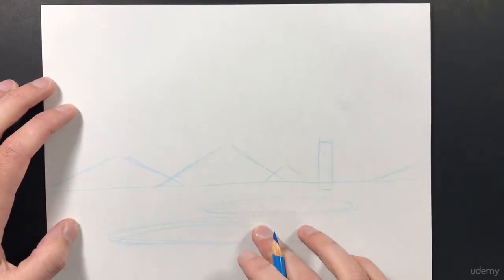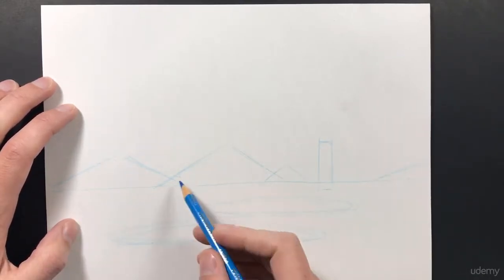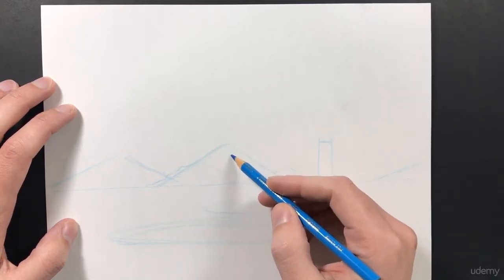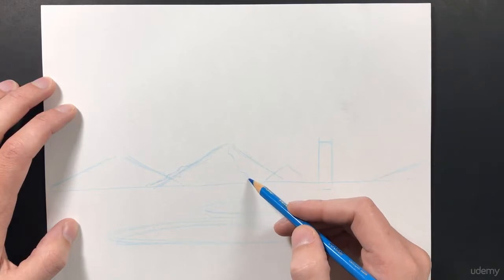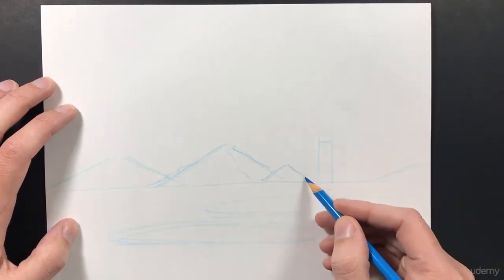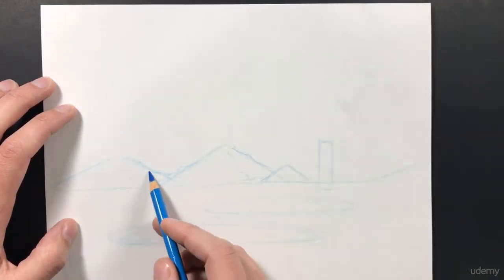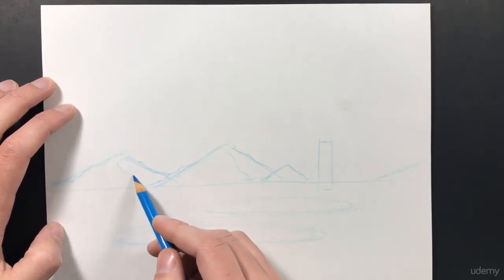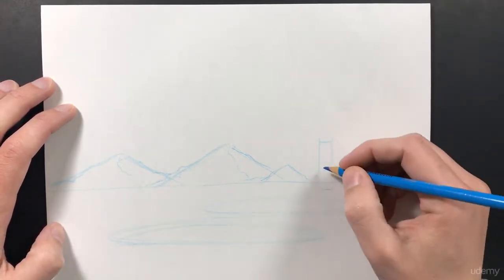Next, I'm going to start adding detail to this and turning these shapes into more organic shapes. I'll start by adding a little bit more movement to the edges of these lines, and I'm going to add an edge to this mountain also. Then I'll add a little bit more detail to that edge. We just want to start making these look a lot more organic and less like geometrical shapes. Then I'm going to add an edge to this mountain as well. Then we'll add some more organic shapes to that.